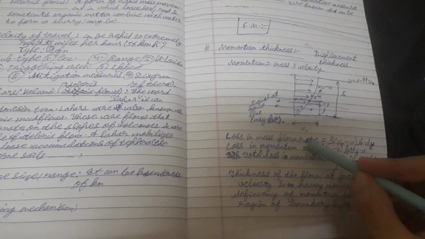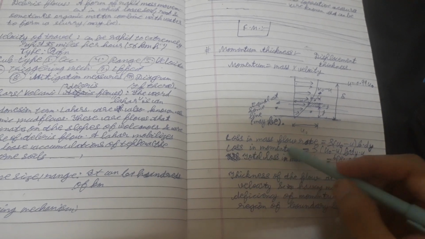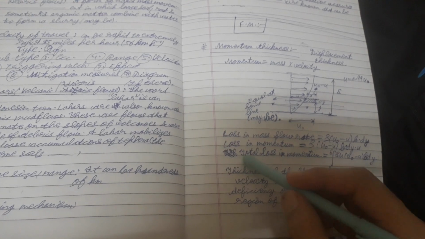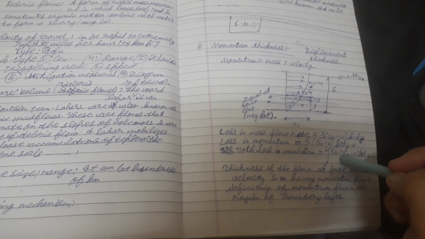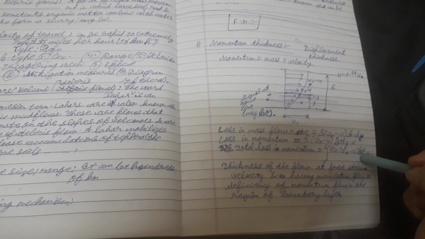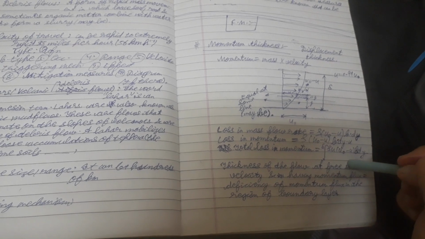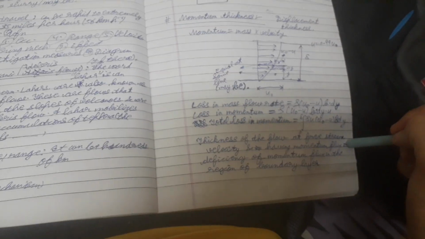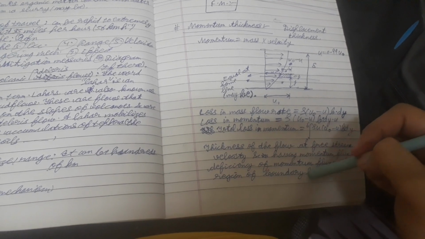Loss in mass flow rate is equal to rho into (u naught minus u) into b dy. Loss in momentum is equal to rho into (u naught minus u) into b dy into u. Total loss in momentum is equal to the integration from 0 to delta of rho into (u naught minus u) into b dy. Thickness of the flow at the free stream velocity and having momentum flux is equal to the deficiency of momentum flux in the region of the boundary layer.